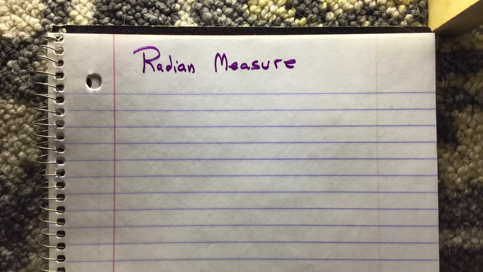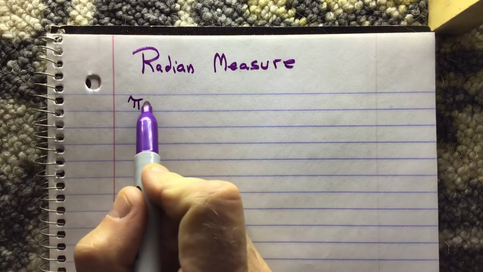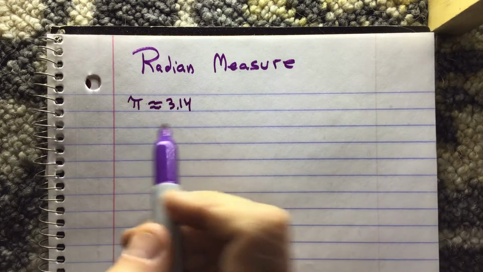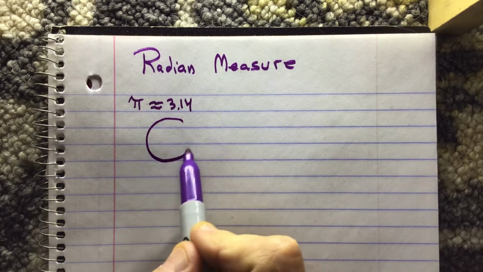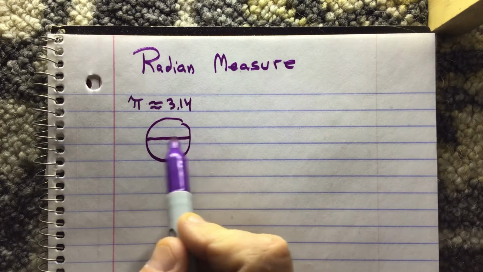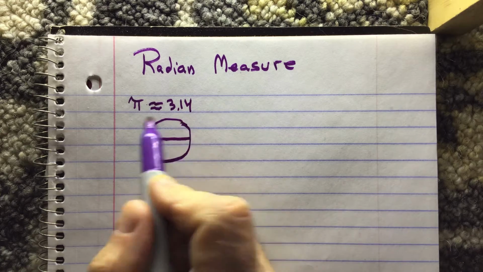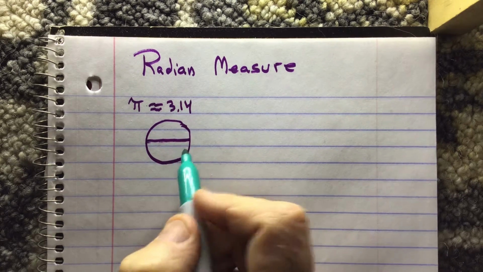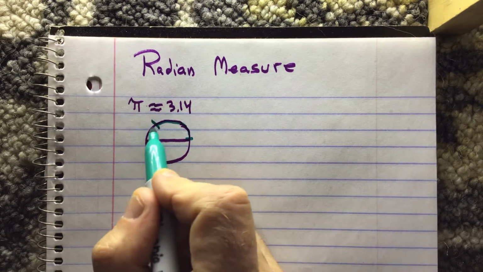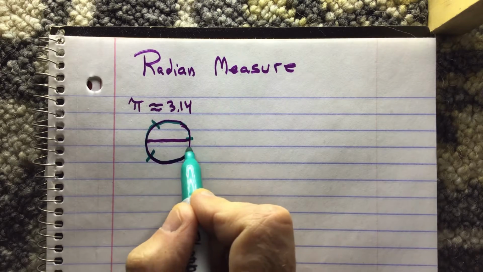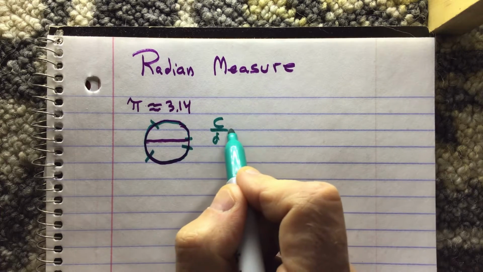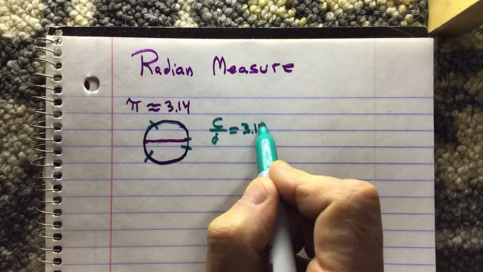So this video is about radian measure as opposed to degree measure. So let's start out by talking about pi, which we know is approximately equal to 3.14. And what that has to do with is the diameter of a circle, the distance across, how many times the diameter fits around the circumference of the circle. So if you use this as a measuring tool and tried to fit this diameter around the circle, it would fit 1, 2, 3, and a little bit more. So that's the 3.14. So it's the circumference of a circle divided by the diameter, always equals 3.14.